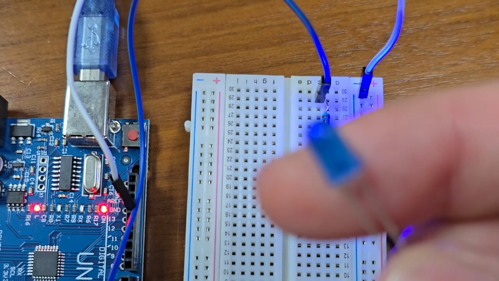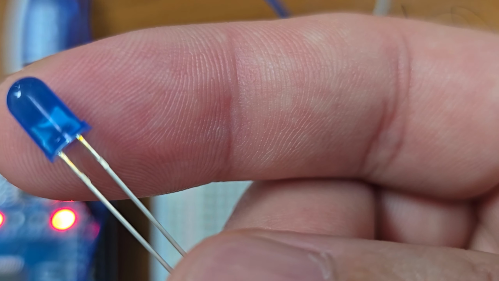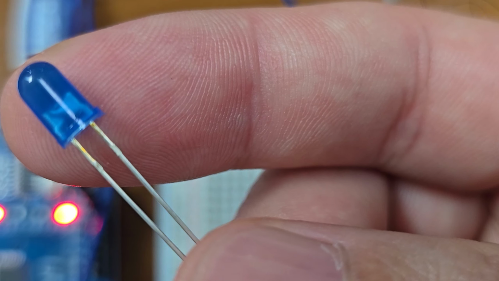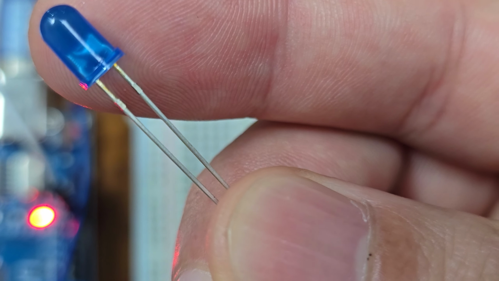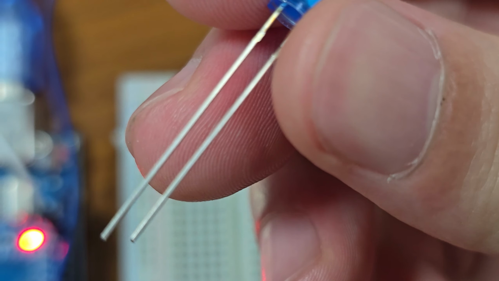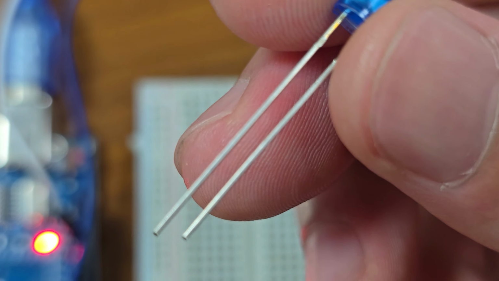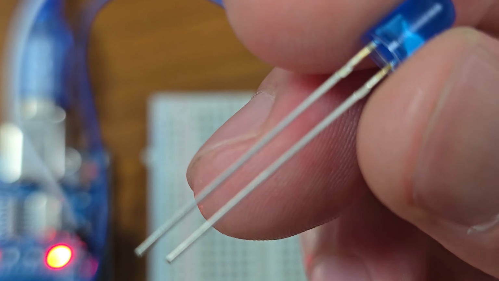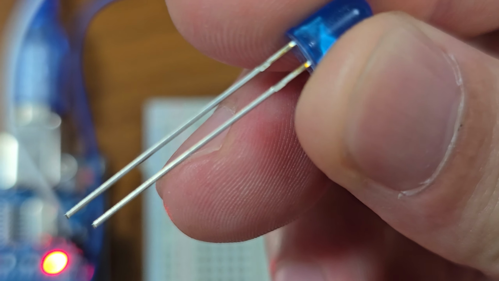Here is the LED. As I said, look here, we have 2 plates. The big one is negative and the small one is positive. So also here, the long lead is positive and the short lead is negative.